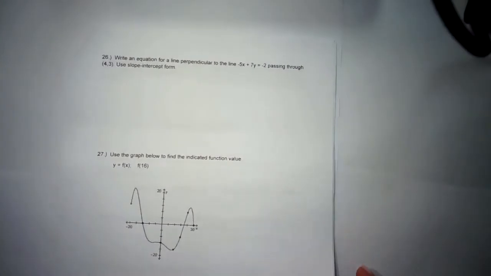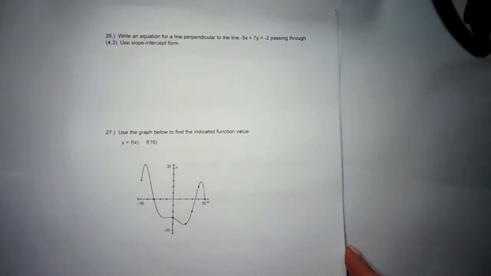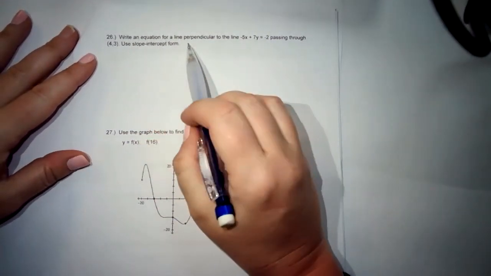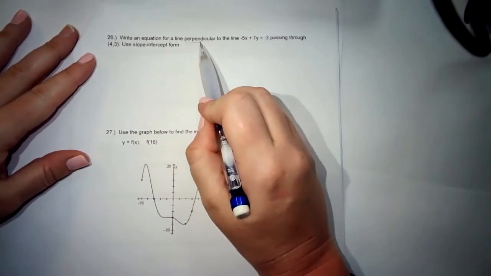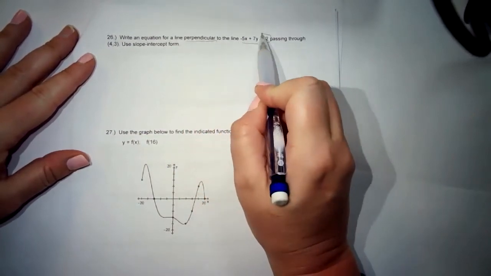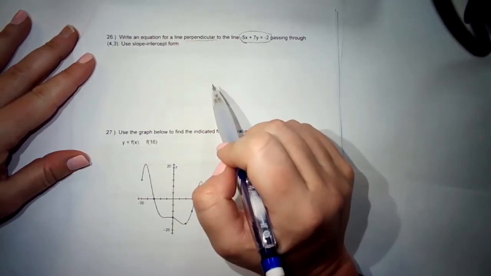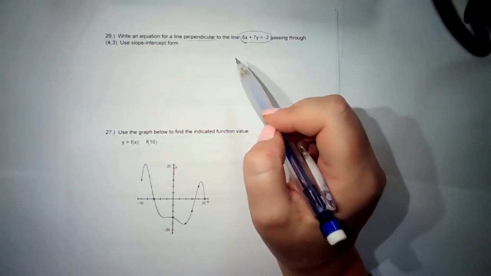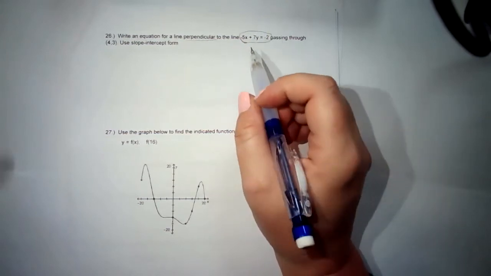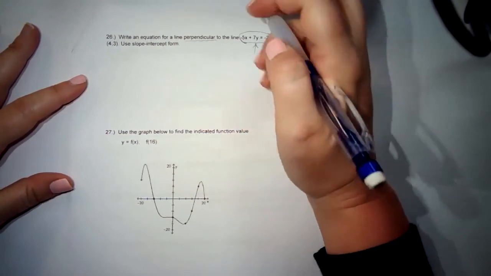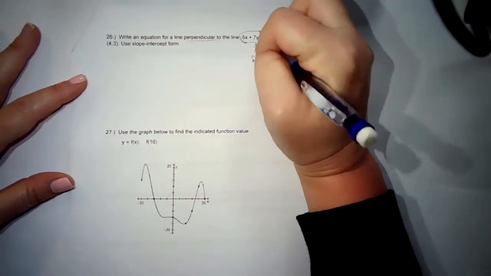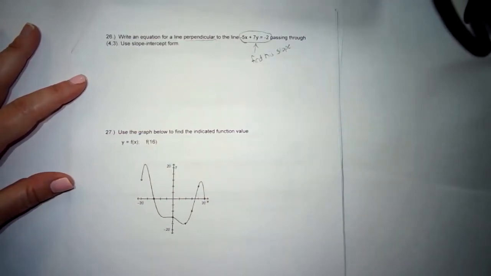All right, 26 and 27. Okay, 26 has a lot going on. So it wants us to write an equation for a line perpendicular to this line. All right, well, let's just stop right there for a minute. Perpendicular to this line means that I need to find his slope. Can I tell the slope right now from that line?